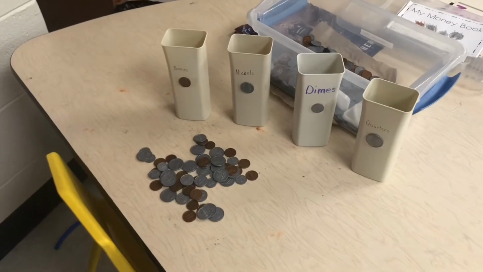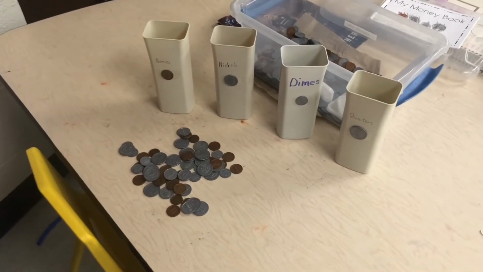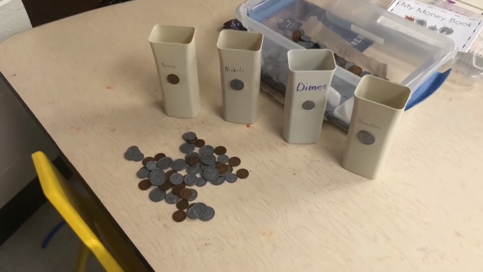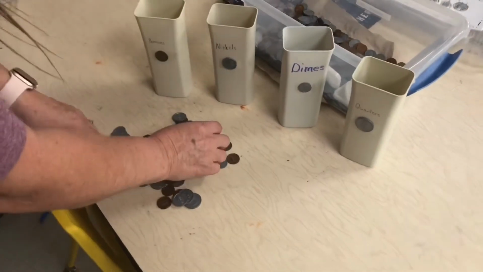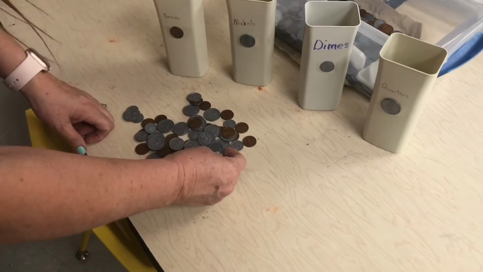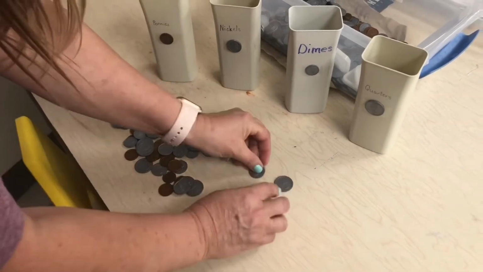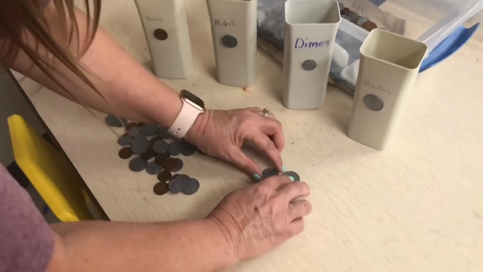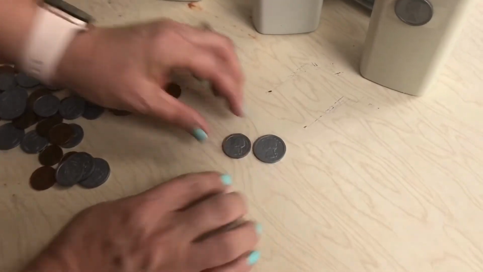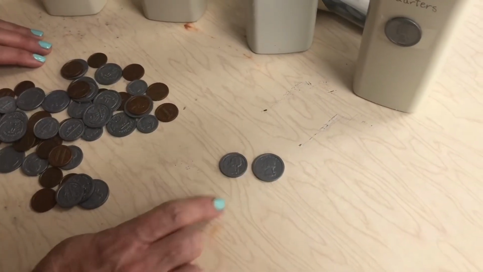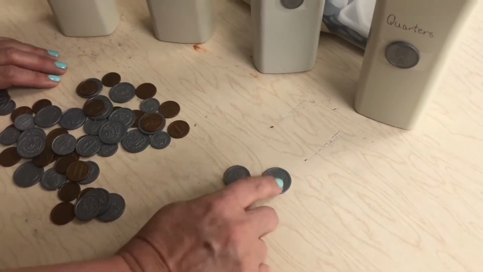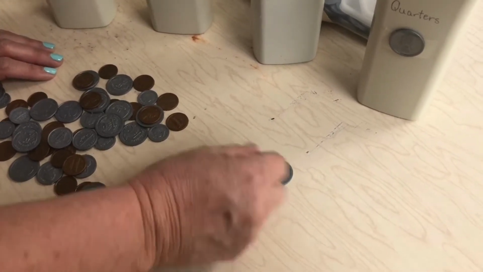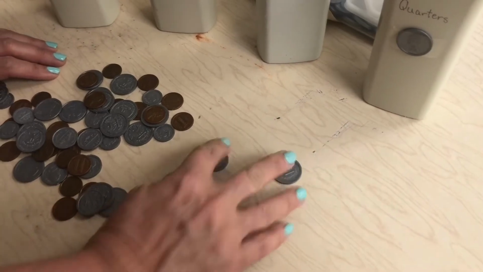Now, my question is, what if students are confused between the nickels or the quarters? Because sometimes those coins look like they're the same size. Actually, we go over that a good bit, and we put them beside each other so that they can see that the quarter is actually a little bit bigger than the nickel, and also the different presidents that are on it. And that's how we work on that.